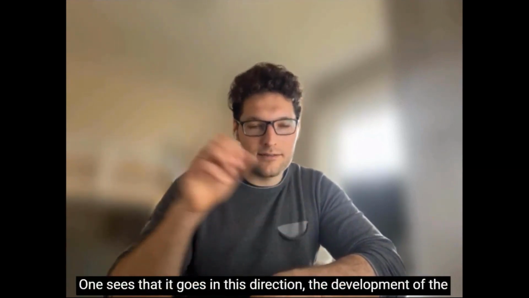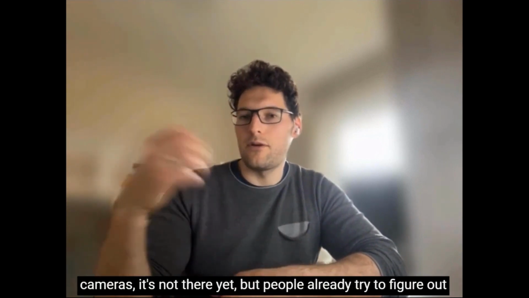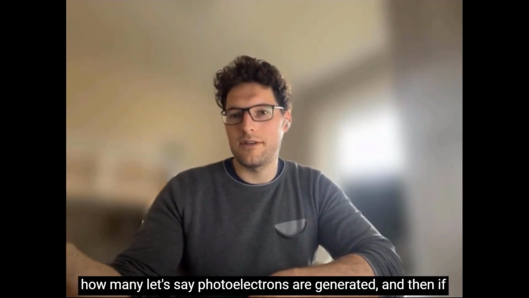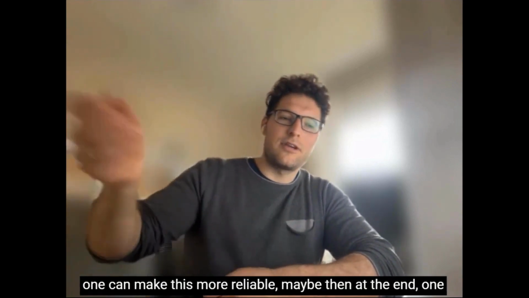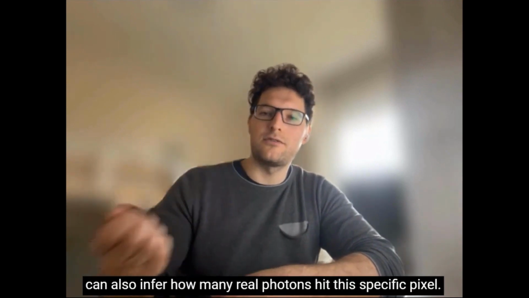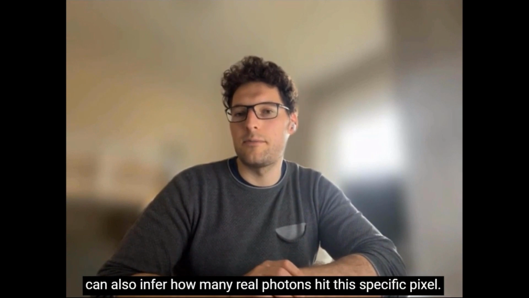One sees that it goes in this direction. The development of the cameras is not there yet. But people already try to figure out how many photoelectrons are generated. And then if one can make this more reliable, maybe then at the end one can also infer how many photons really hit this specific pixel.